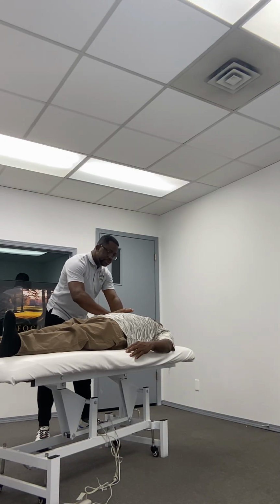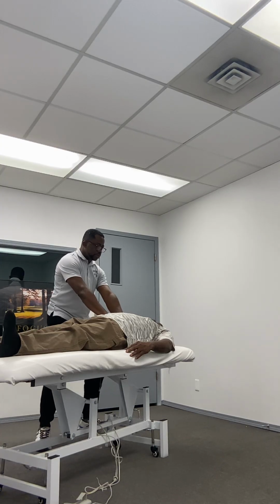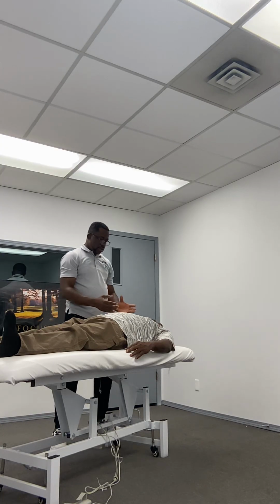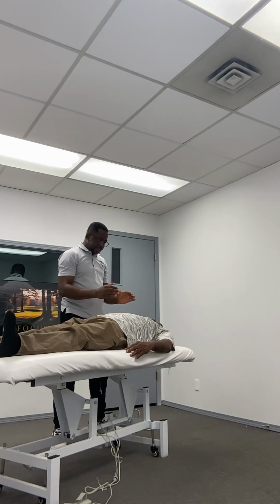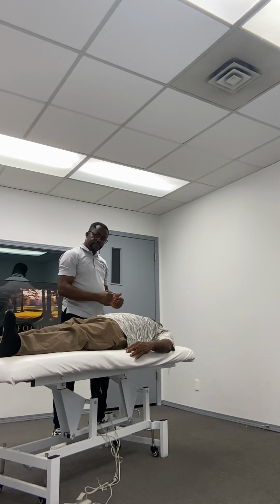I'm going to assess between the lower rib cage and upper thoracic. Okay, keep breathing. So here I'm looking for that superior inferior movement. That's what I'm looking for.